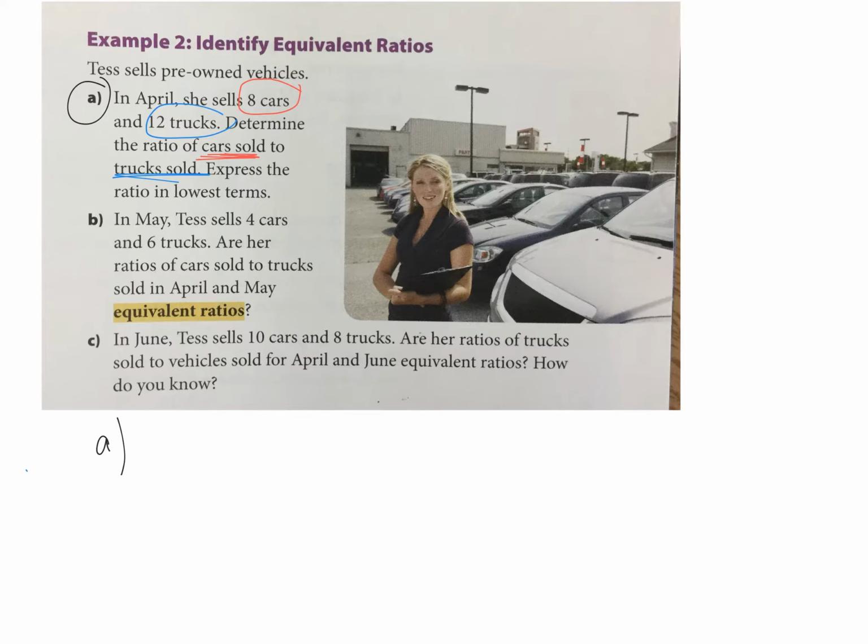How many cars did she sell? 8. And how many trucks did she sell? 12. That's it. That's the ratio. Okay, but we're not done because then they want us to put this in lowest terms. We can also write this as a fraction. I'm going to write it as 8 over 12 like we just discussed. How would I figure out how to write this in lowest terms? What are we looking for?